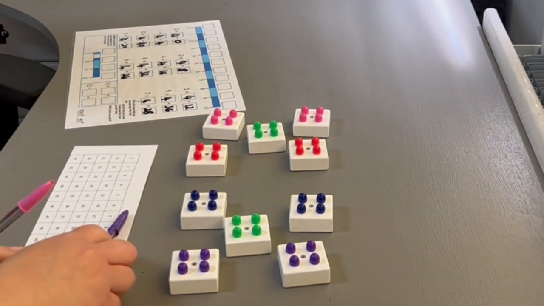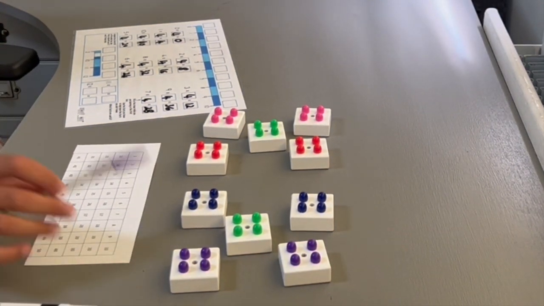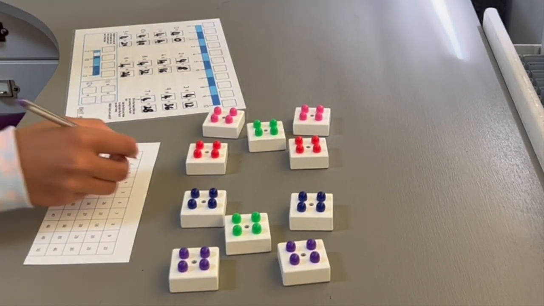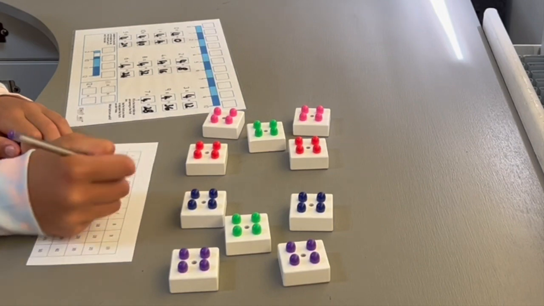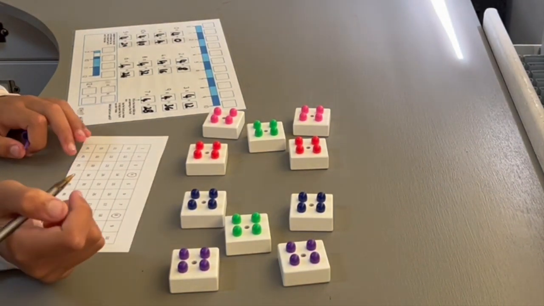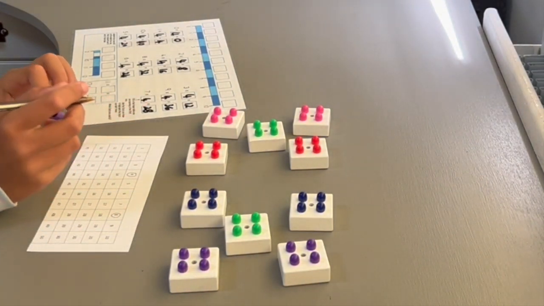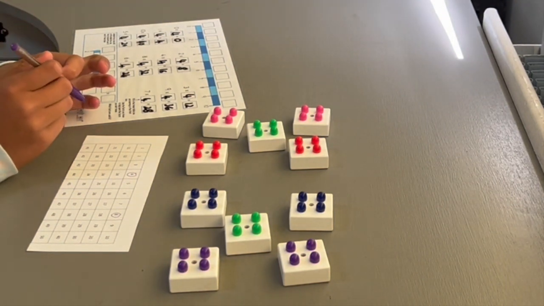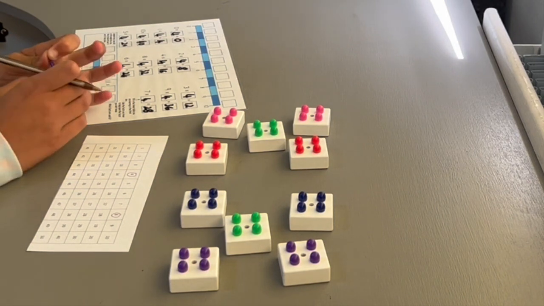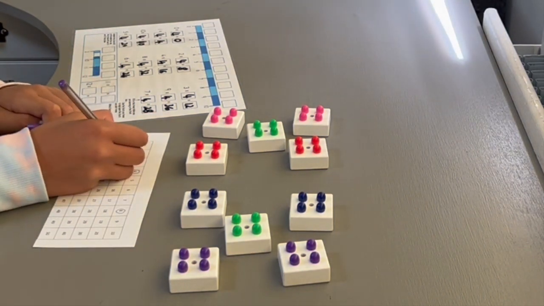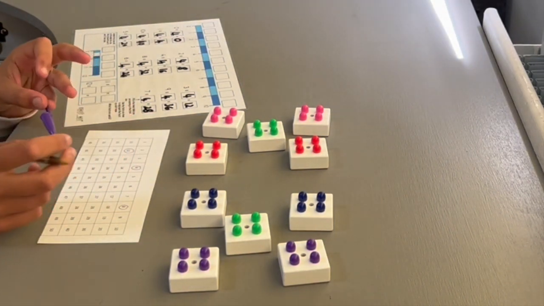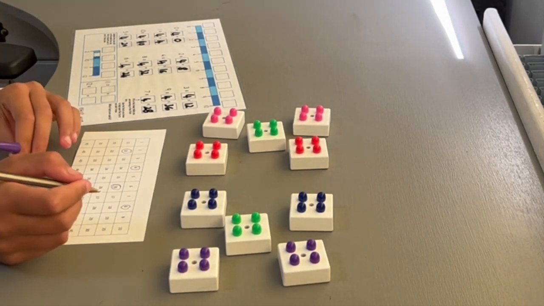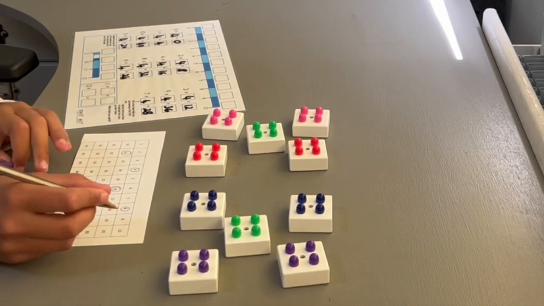If we count in 4s, circle all the 4s on the 100 square. You say them as you circle them. 4, 8, 12, 16, 20.